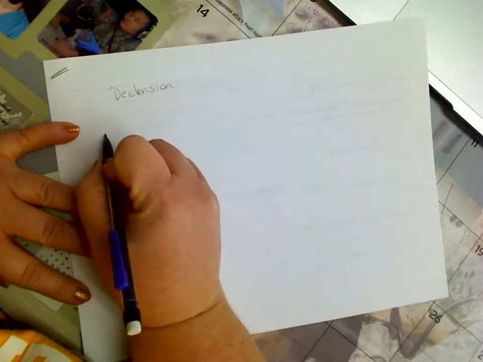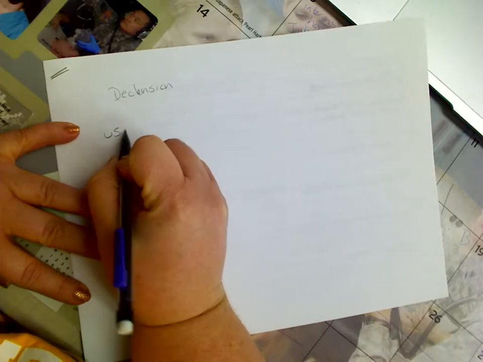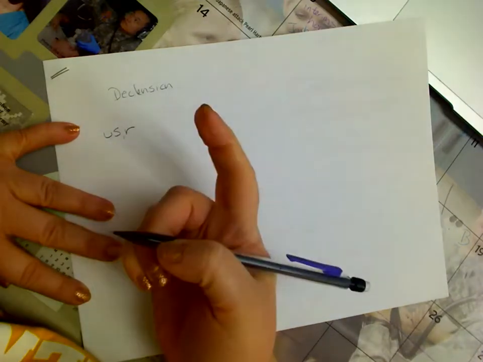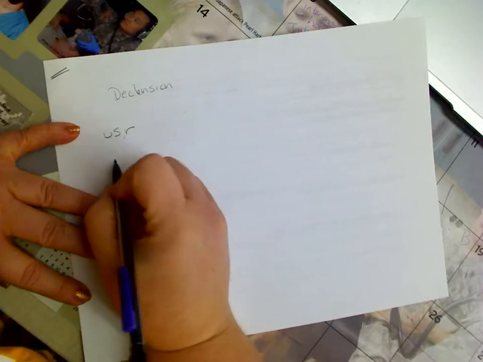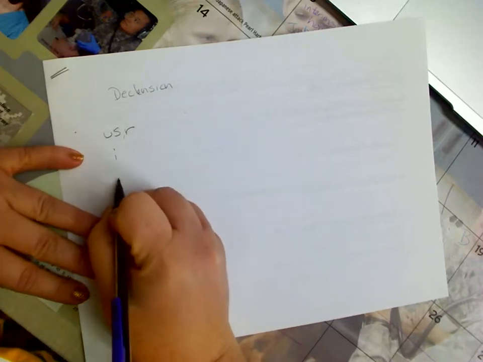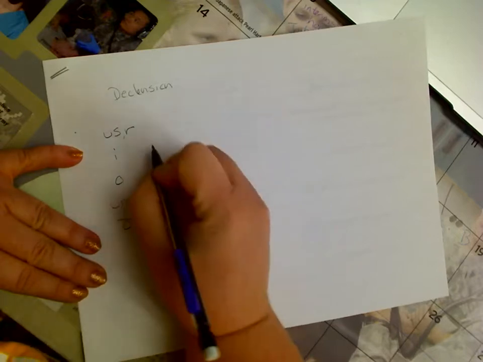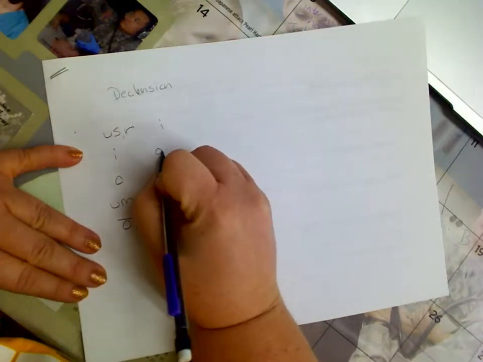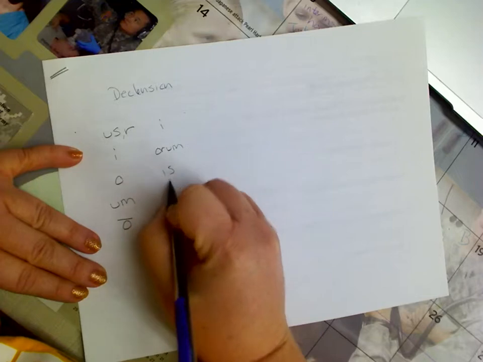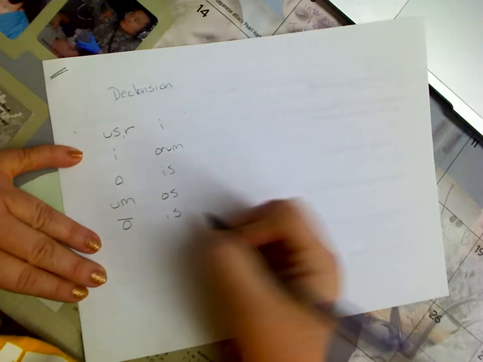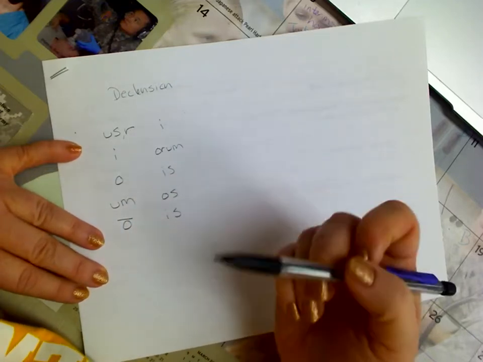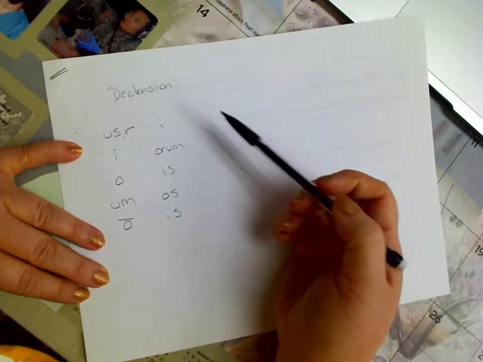In the nominative you're either going to have a -us or an -r ending. Whatever's in the dictionary entry is what you go with. Then it's going to go -ī, -ō with a long mark, -um, -ī, -ī, -ōrum, -īs, -ōs, -īs. So if you were learning a song to remember it, it would go like this.